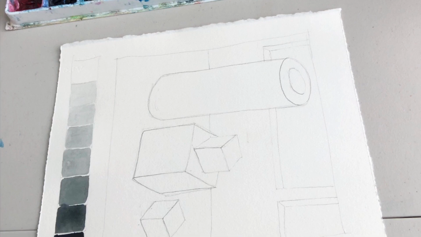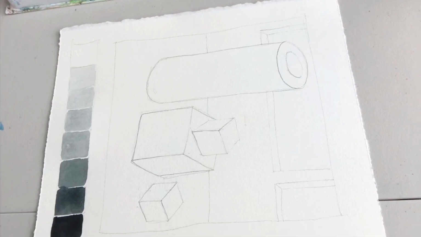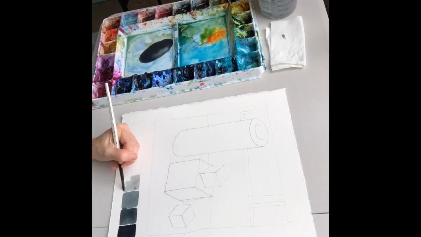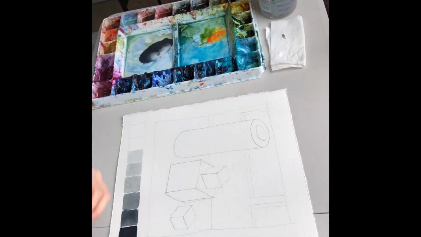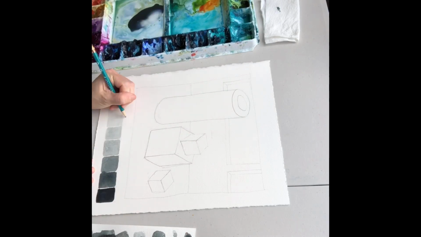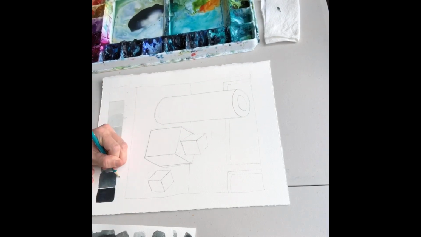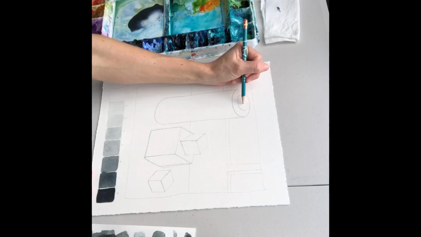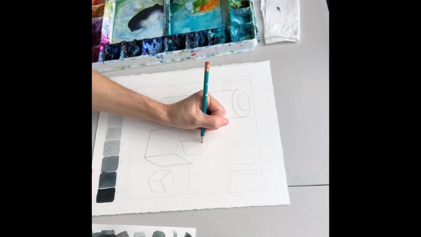And this exercise is about paying attention to the values you are observing in both the objects and the surrounding space. By focusing in on value and limiting my color to a monochromatic palette, this is good preparation for painting with more complex polychromatic palettes, as it teaches you how to distinguish value from other attributes of color, such as hue and saturation.